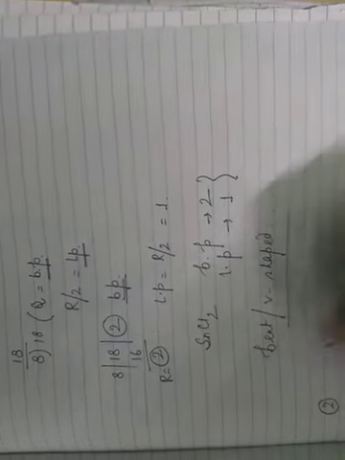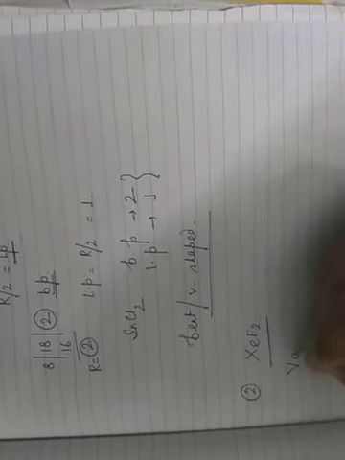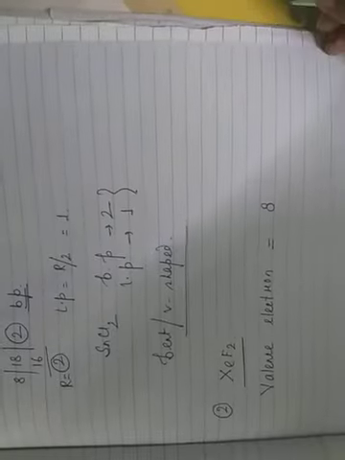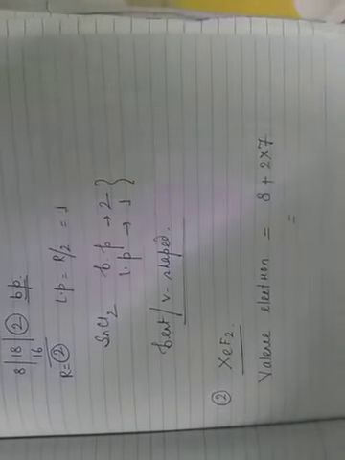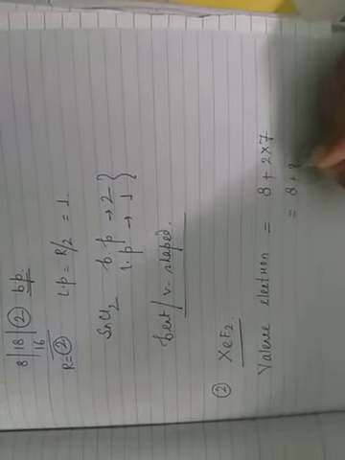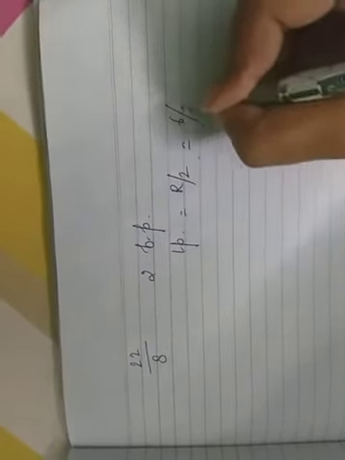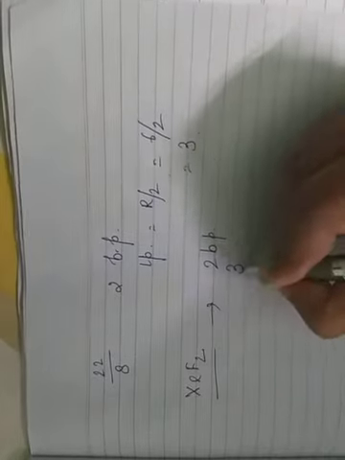Now coming to the next one, suppose we have XeF2. The total valence electron we will calculate is, for xenon it is a noble gas 8, plus fluorine will be 2 into 7. That comes equal to 8 plus 14, that is 22. Now we'll divide it by 8. We will get 2 bond pair, 8 2s are 16 and 6 will be remainder. Lone pair will be remainder by 2, that means 6 by 2, or that is equal to 3. So this XeF2 is a molecule which will have 2 bond pair and 3 lone pair.